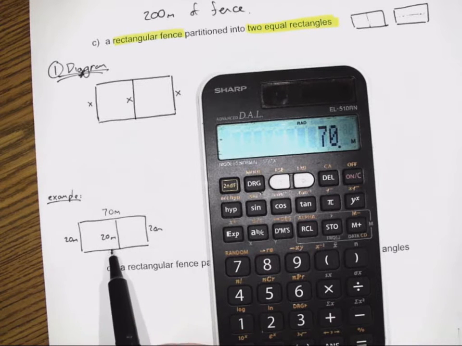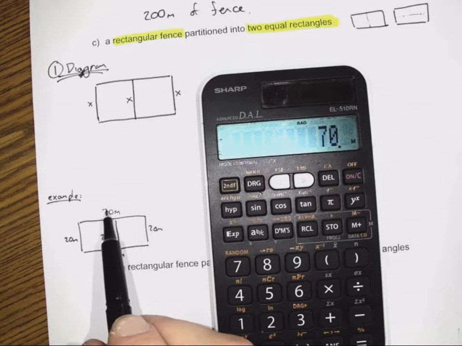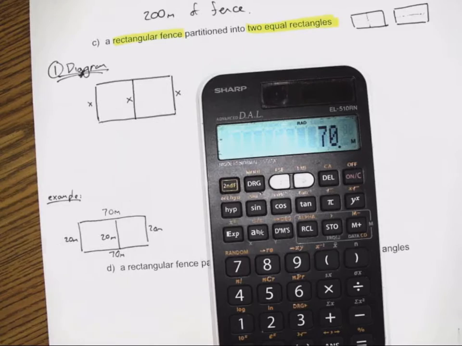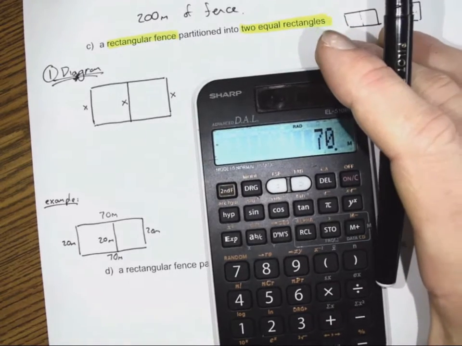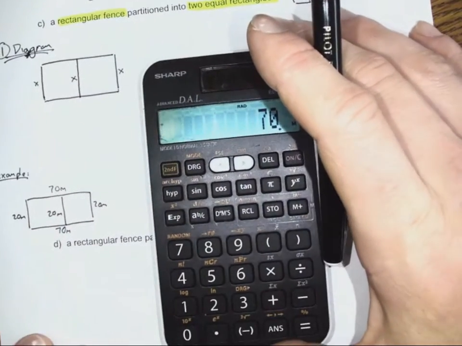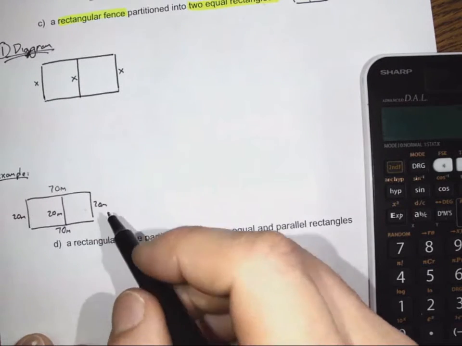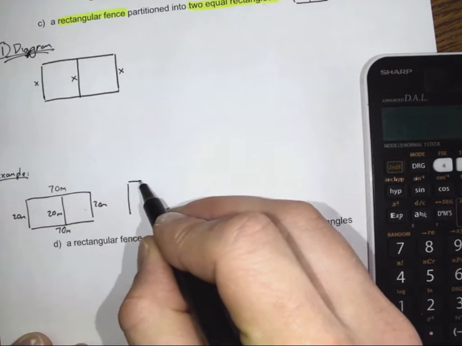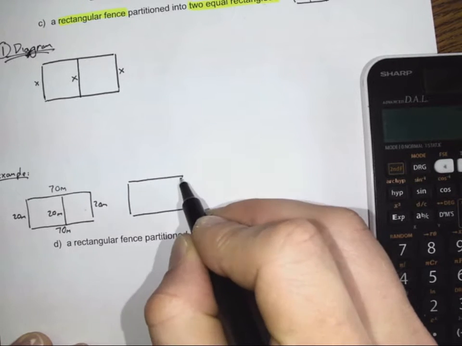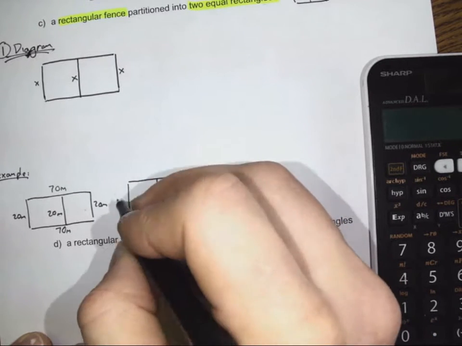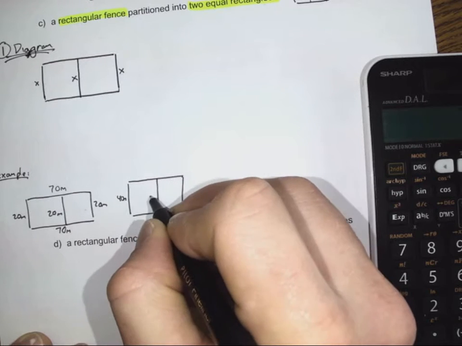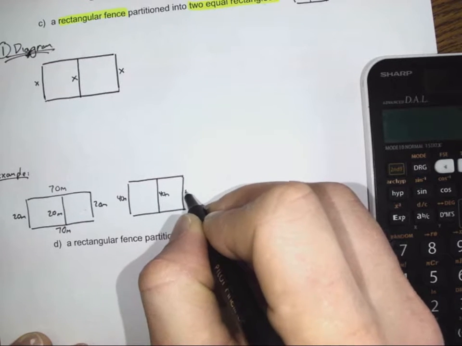Okay, so I'm starting to feel like I can see what the pattern is, how I'm going to get this side given these ones, and also seeing some other examples we've done before. I think I have an idea, but I'm going to test it now. I'm going to test it by trying to make another rectangle that satisfies its conditions. All right, so they've got to be the same. So maybe I'll make this one 40 this time, 40 meters, 40 meters, and 40 meters.